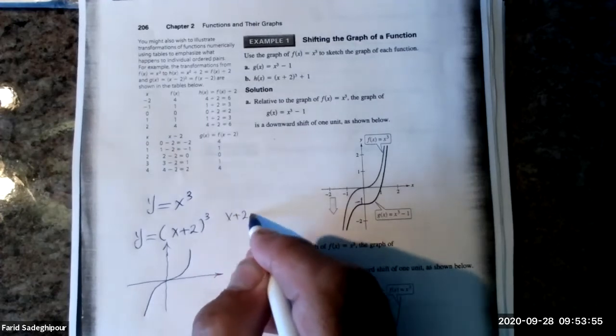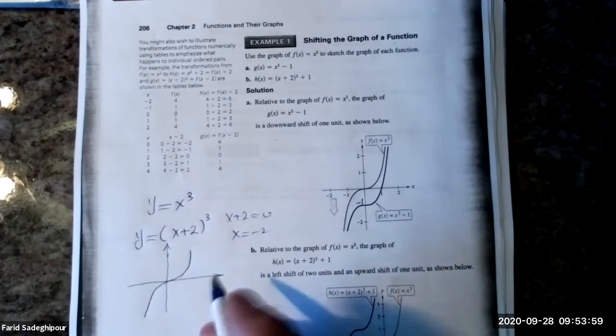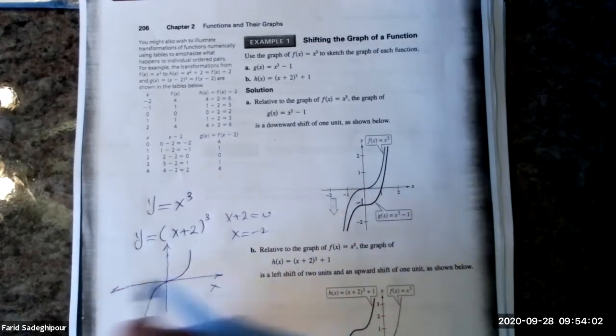X plus 2 equals 0, so x is negative 2, which means you have to shift it on the x-axis to the left 2 units. So this point would shift 2 units here. Every point shifts 2 units, okay?